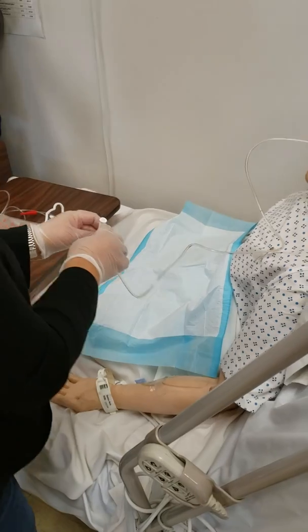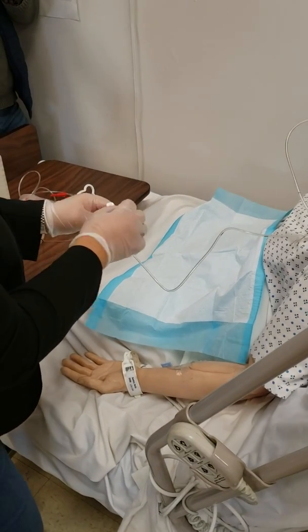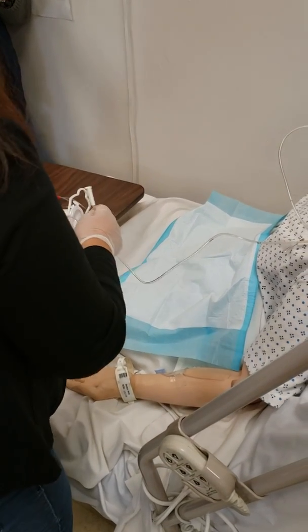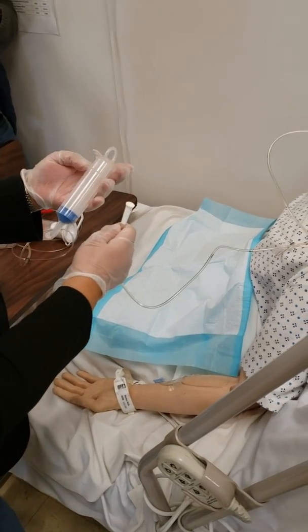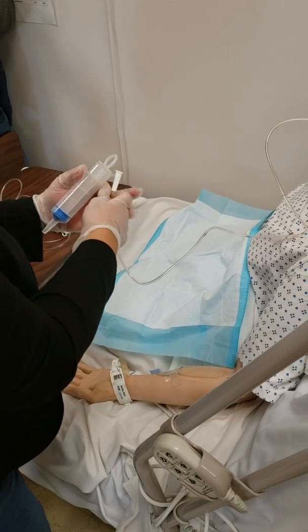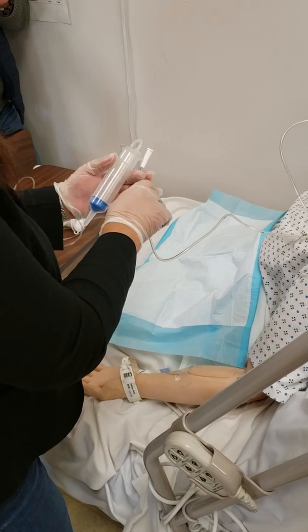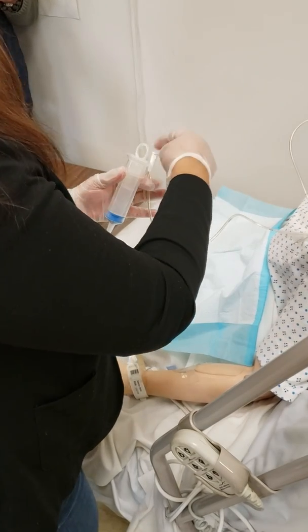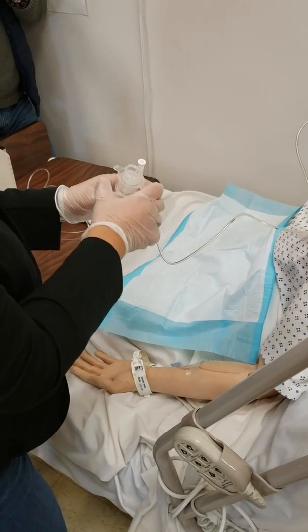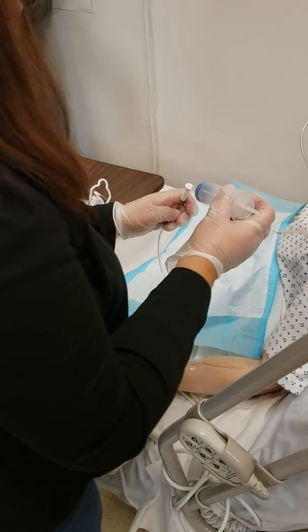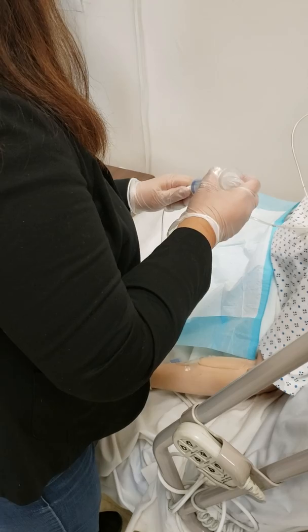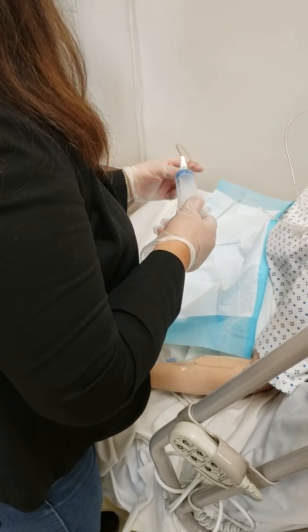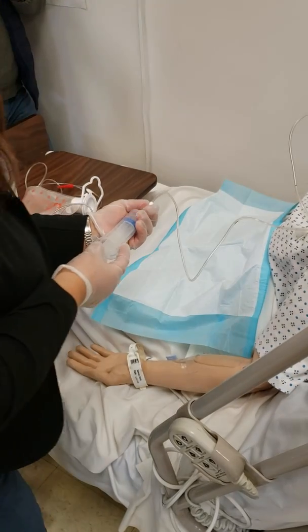So you can open it, grab your 60cc syringe, right? You can kink this. Kink it first, then open the cup here. And then you will attach this over here, and let go. And then you will aspirate.